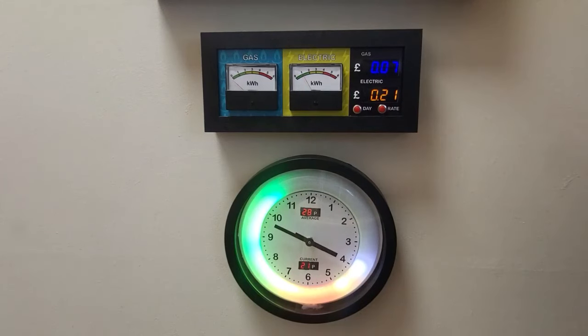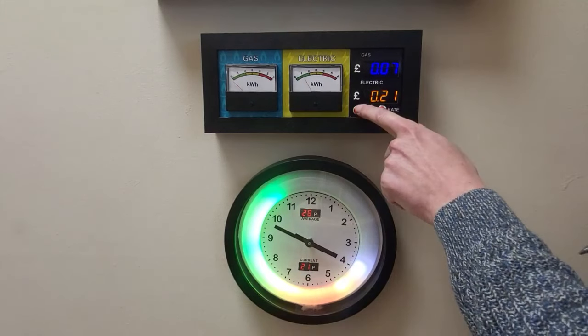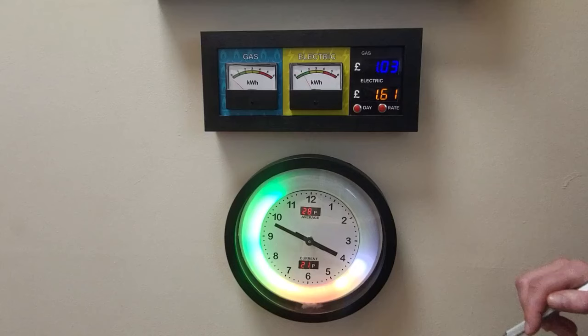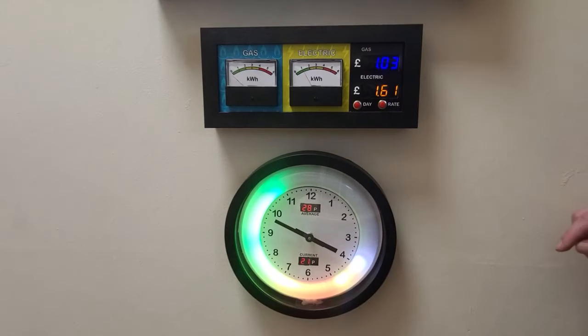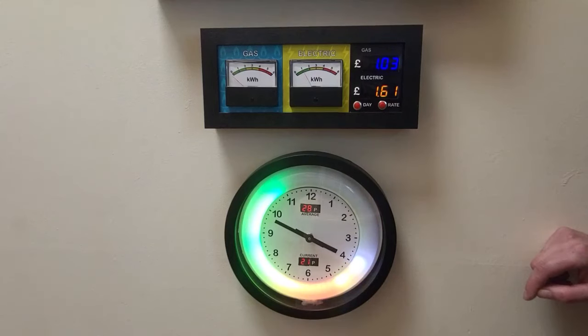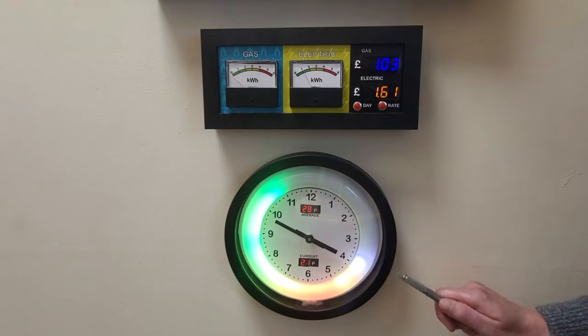That amount varies every half an hour, which is where this bottom clock comes in. So let's take that back to today and have a look at the bottom one here. First of all, you can see the time. Obviously there's a standard clock mechanism behind this, but round the edge is a ring with different colours.